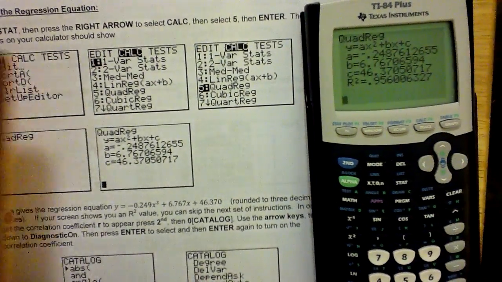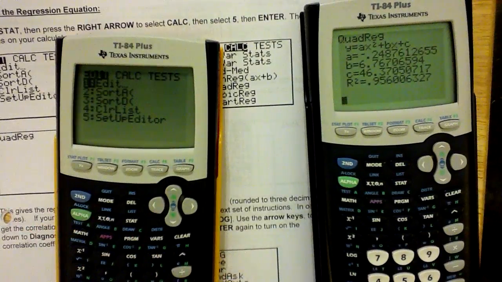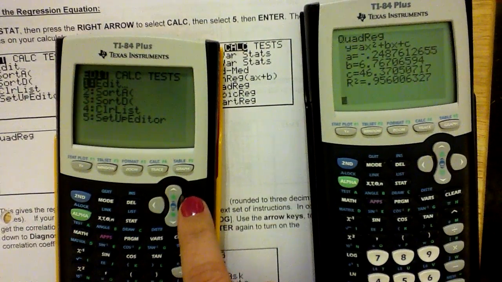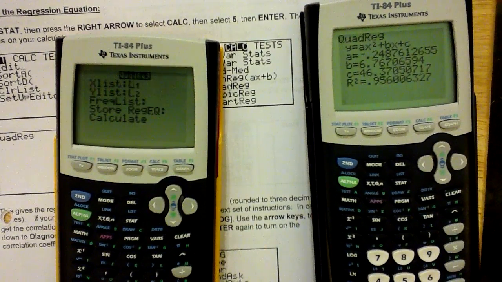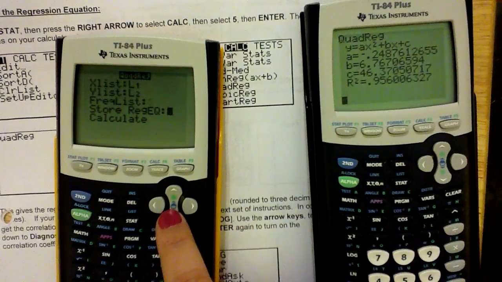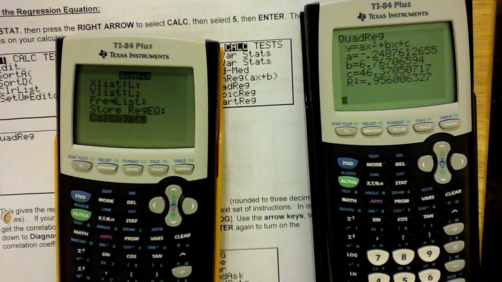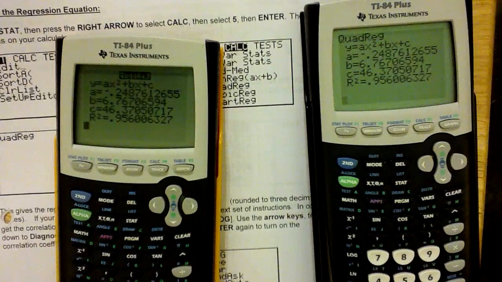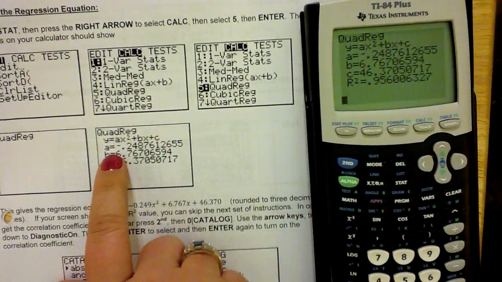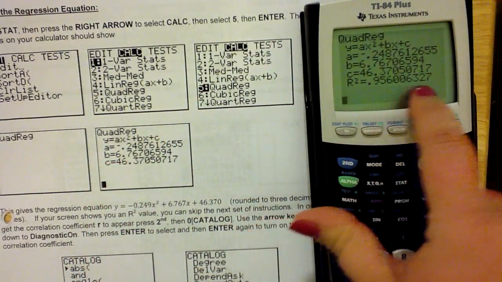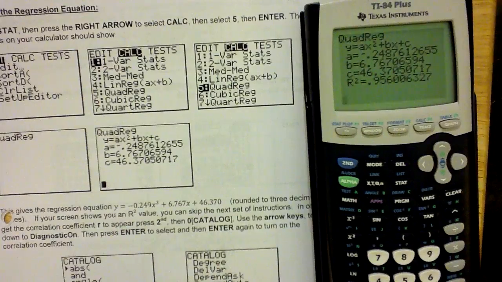If you have one of the newer or one of the yellow calculators, you do the same thing, hit stat, go over to calculate, number 5 for quadreg, but notice that your screen looks a little bit different. What you need to do is arrow down to calculate and then hit enter, and you should get the same information. Now, some of you may notice that your information only has the A, B, and C, and you don't have the R squared that I have on my screen.